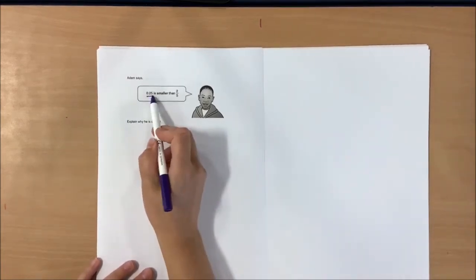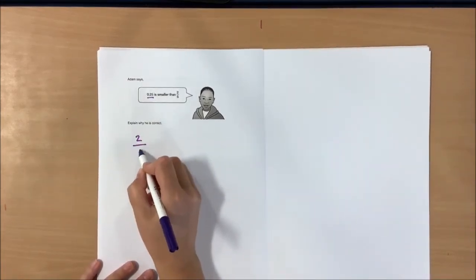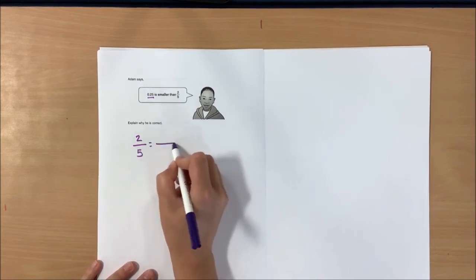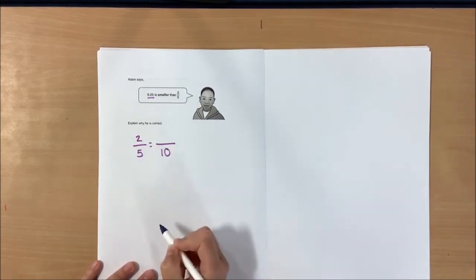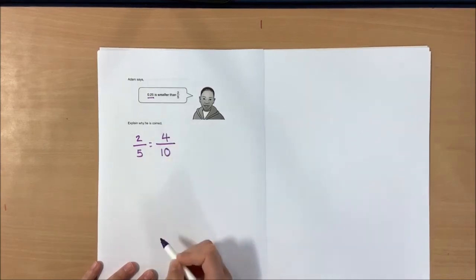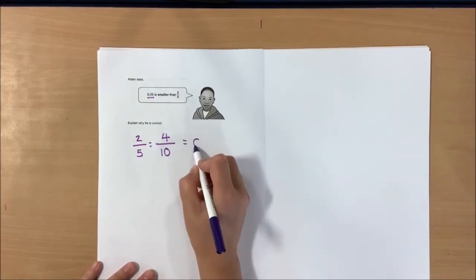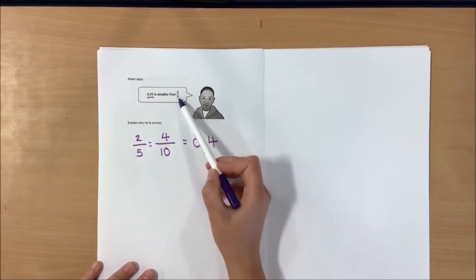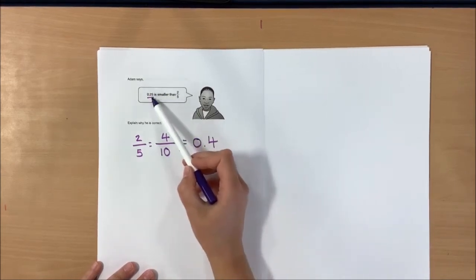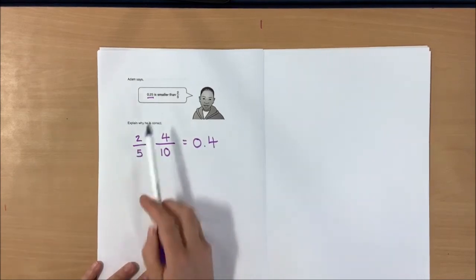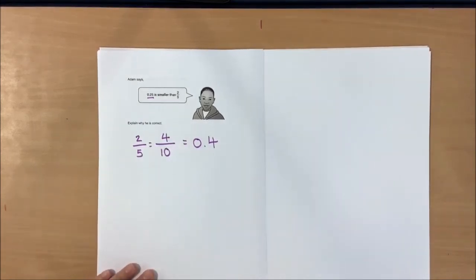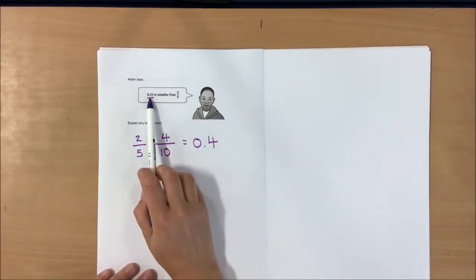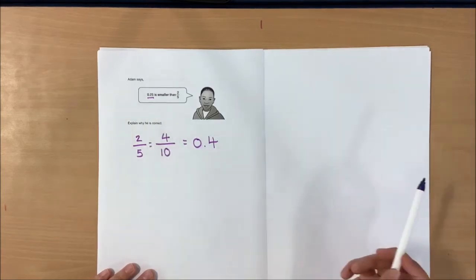So that one's already a decimal. Let's change 2/5. Let's make it so it has a denominator of 10. So it's 4/10. So 2/5 is 0.4. So this number is 0.4 and we're comparing it to 0.25. So you can see that 0.25 is smaller because it only has 2/10, whereas this number has 4/10.